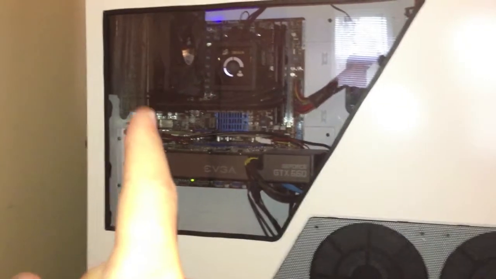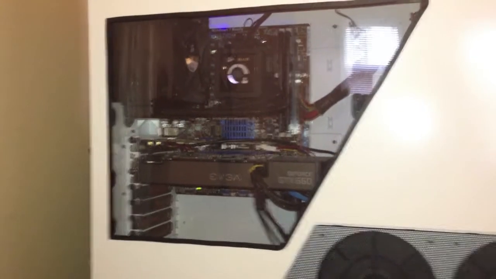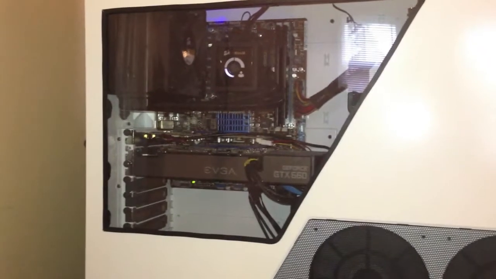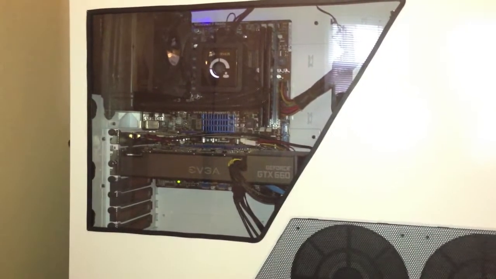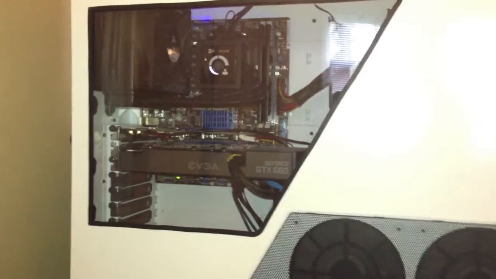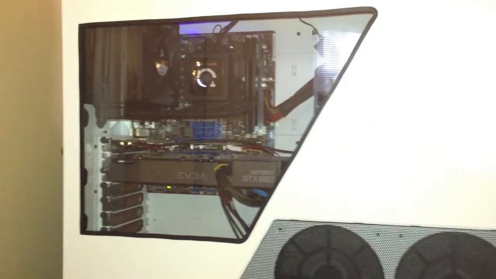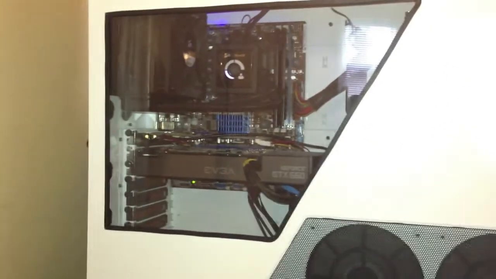I was able to keep my H80 air cooler, or water cooler, which I was super excited about in a way. The case I used to put the other system in for work was not capable of mounting the H80.